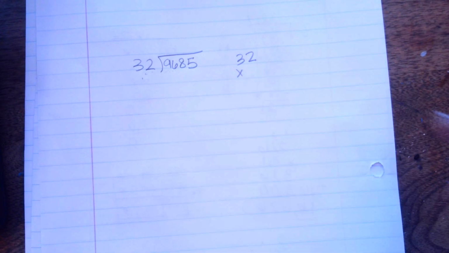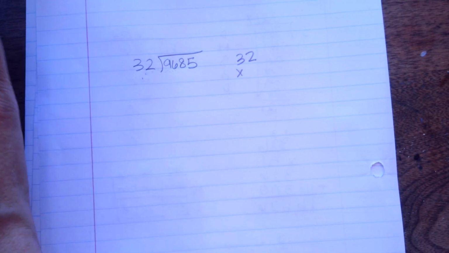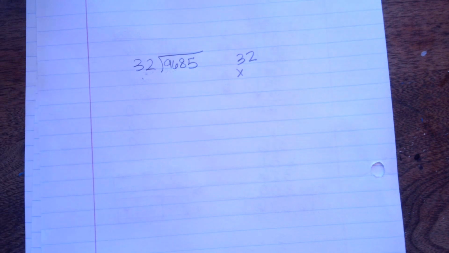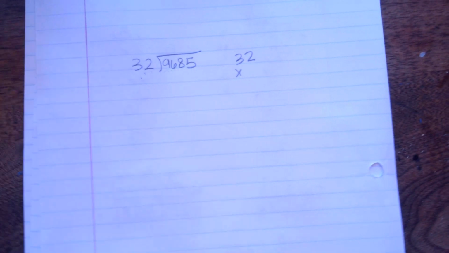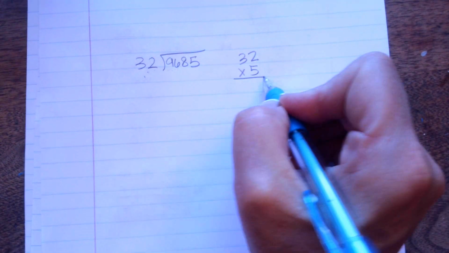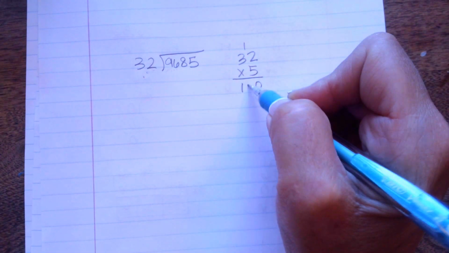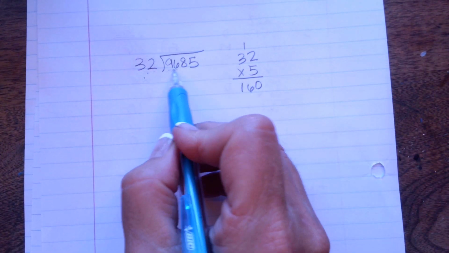So what's your guess? What's your estimate about that? We always just take a guess. 5. Okay, so we would start with 5, and then we would say, oh, that's too big. I was trying to get to 96.